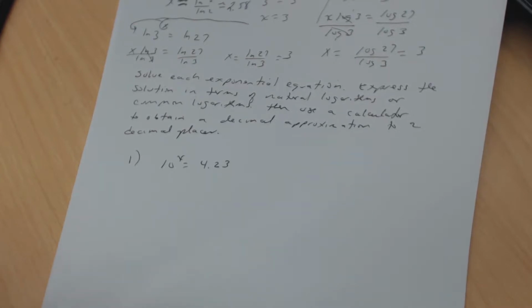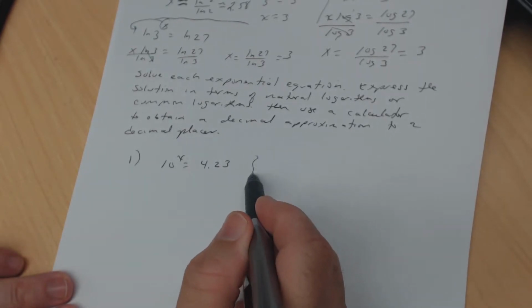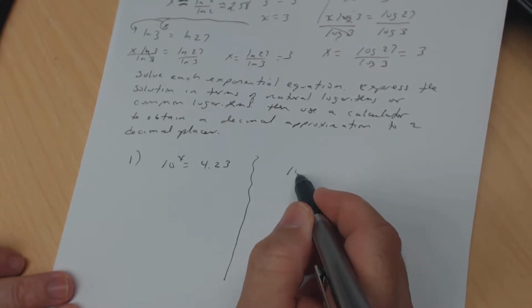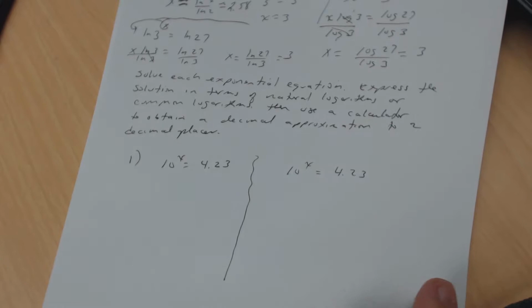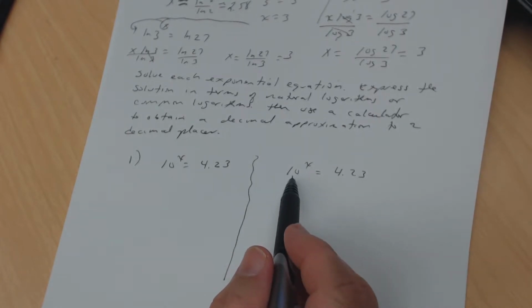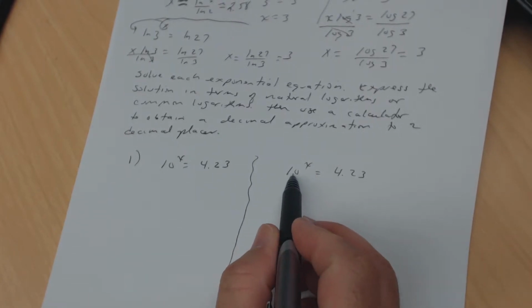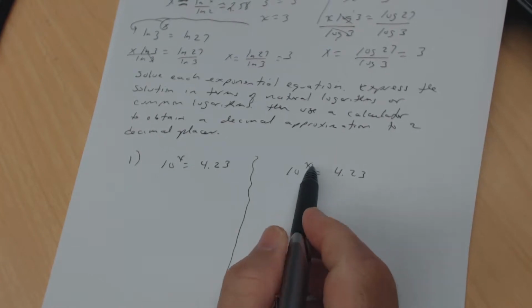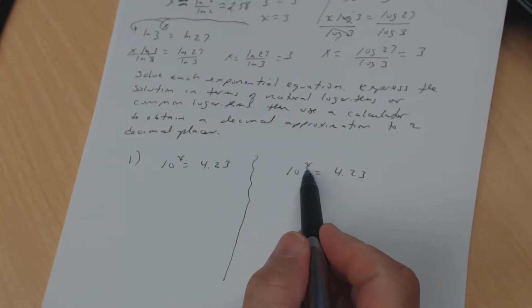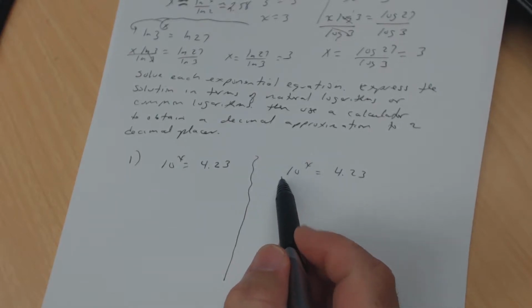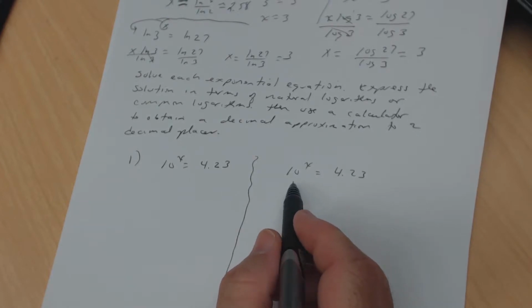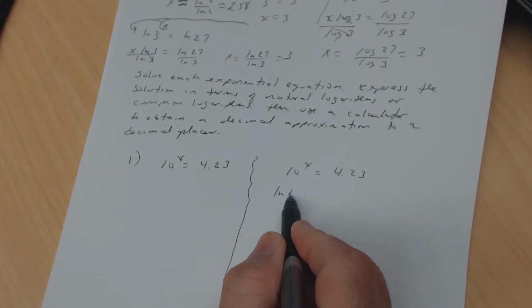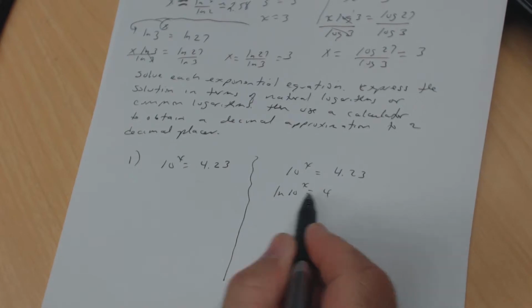Now, here's the situation I want to show you. So I'm going to rewrite this again. I'm going to take the natural log of both sides. Remember, we're trying to solve for x, so the variable is located in the exponent. The only way you can get this variable out of the exponent is to take the logarithm of both sides. And so I'm going to go ahead and take the natural log.